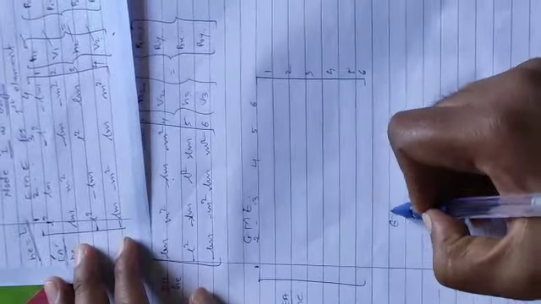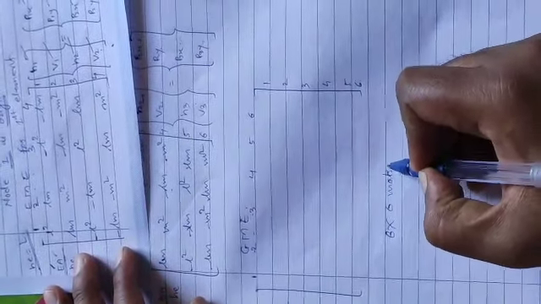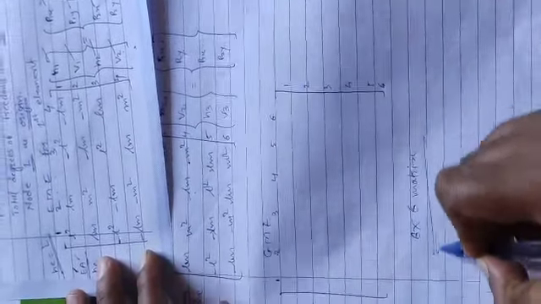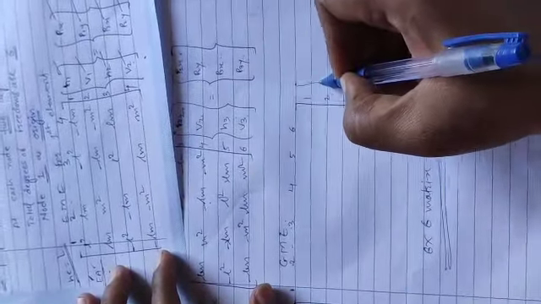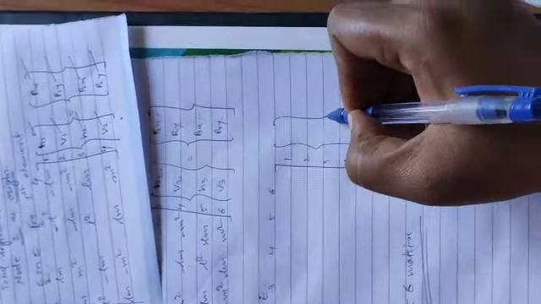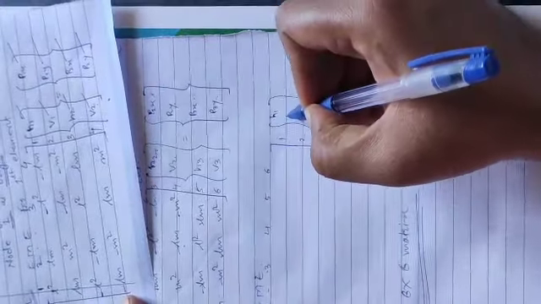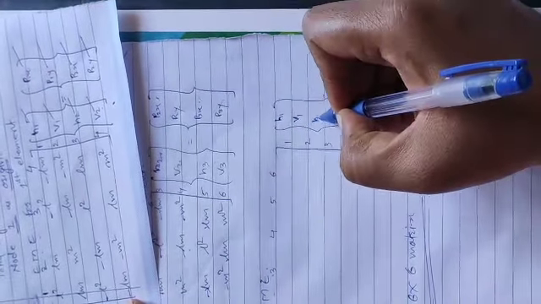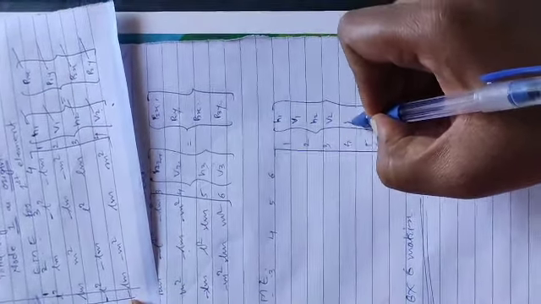So a 6 by 6 matrix will form, and primary variables are h1, v1, h2, v2, h3, v3.